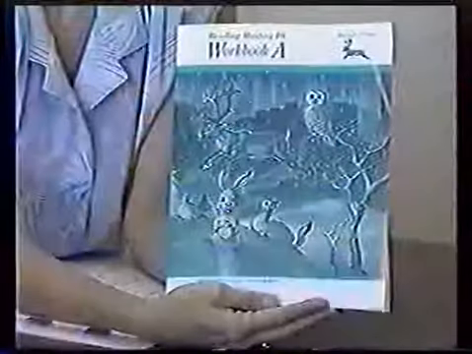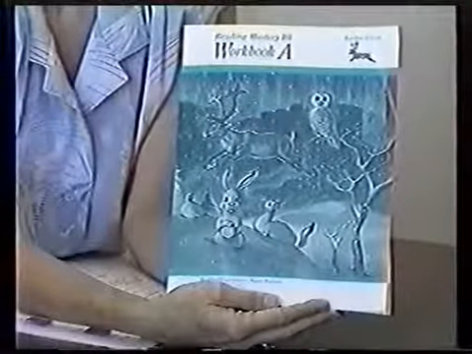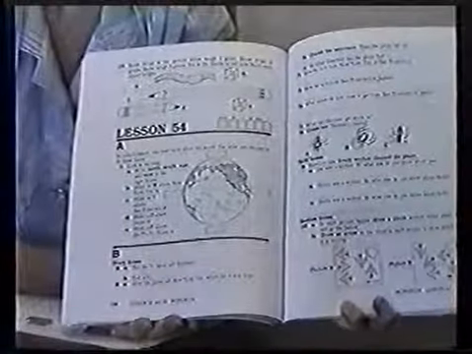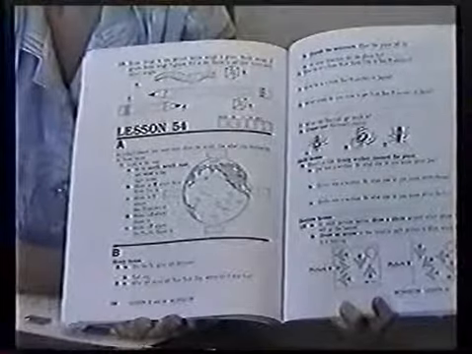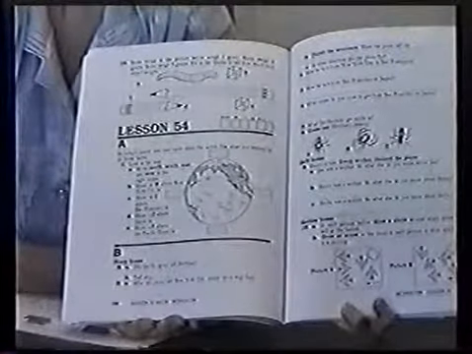This is the workbook for the Reading Mastery 3 program. Each of your students will have a workbook that is filled with all of the independent work for all of the lessons in the Reading Mastery 3 program. This is lesson 54 that you also have in your teacher's guide.